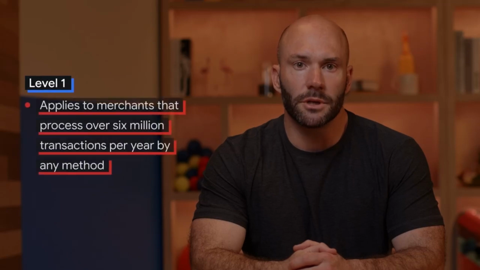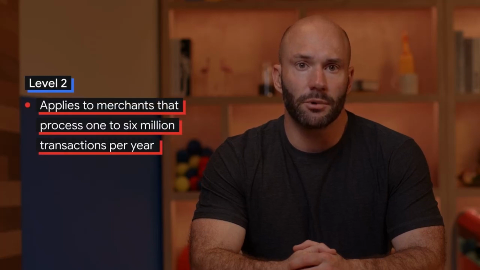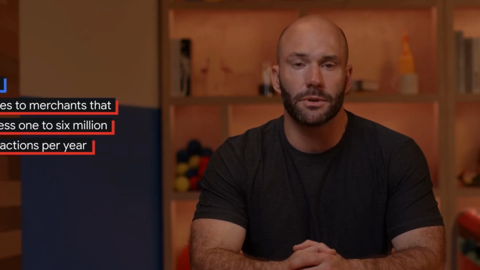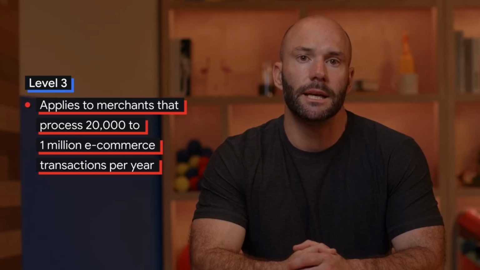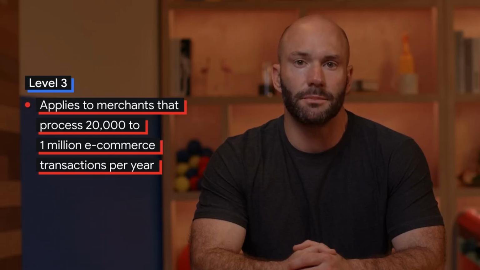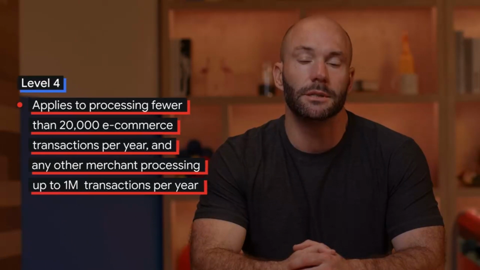Level 1 applies to merchants that process over 6 million card transactions per year by any method, including online, in-store, or by phone. Level 2 applies to merchants that process 1 to 6 million card transactions per year. Level 3 applies to merchants that process 20,000 to 1 million e-commerce transactions per year. E-commerce transactions are transactions related to buying and selling goods online. Finally, level 4 applies to merchants processing fewer than 20,000 e-commerce transactions per year and any other merchant processing up to 1 million card transactions per year.